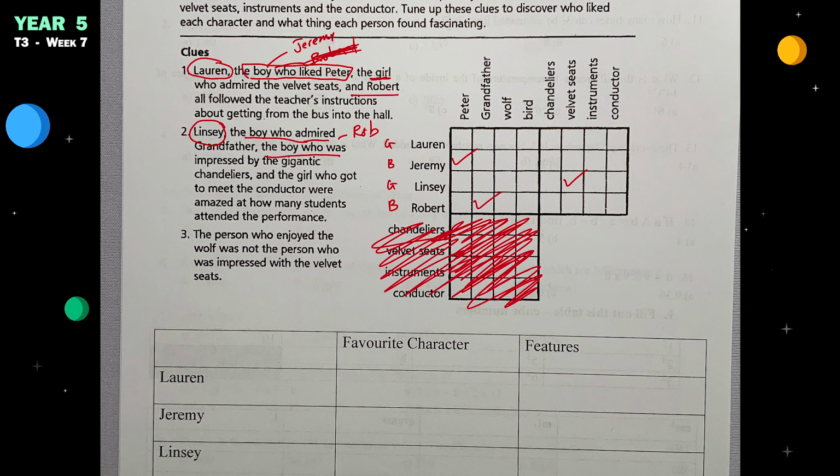That means the third person must be Jeremy, and he's the one that likes the gigantic chandelier. Okay, and the girl who got to meet the conductor. There's only 2 girls. It can't be Lindsay because Lindsay is already listed. That means it must be Lauren. Lauren likes the conductor, so you put Lauren and the conductor there.